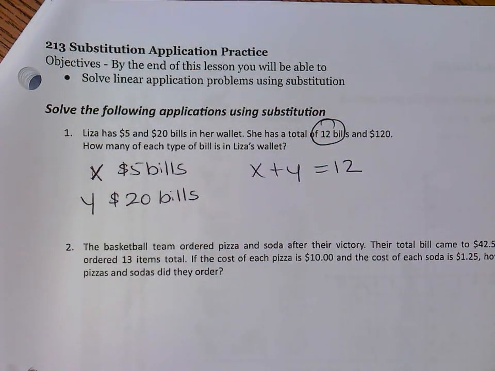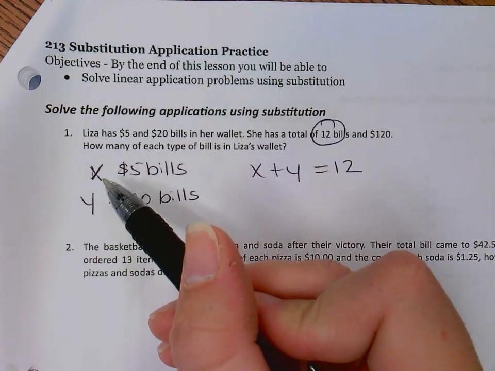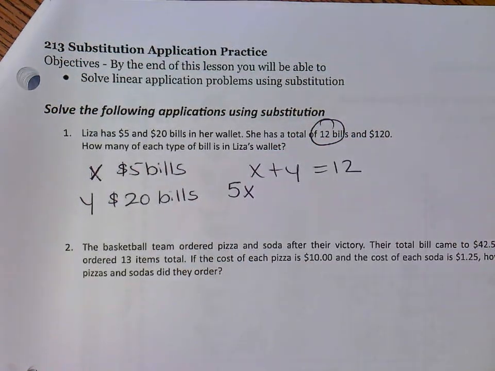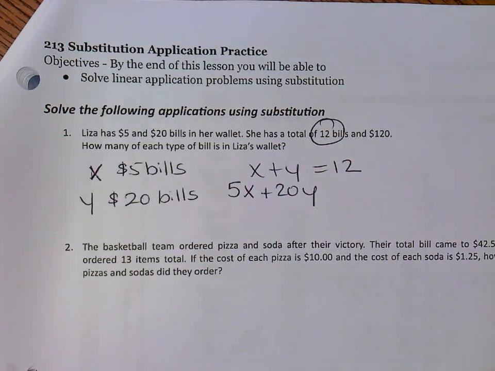You could guess 4 $5 bills and 8 $20 bills and see if that works out to $120 and keep going that way, but we're practicing systems of equations. So how much does each x get worth? It's worth $5, right? So $5 times every x plus $20 times every y has to add up to $120.